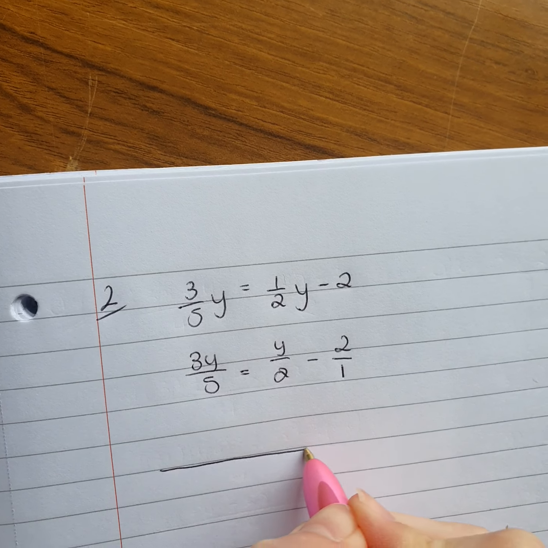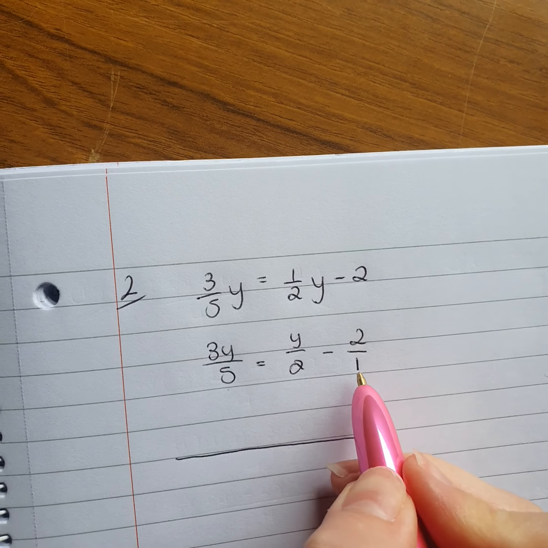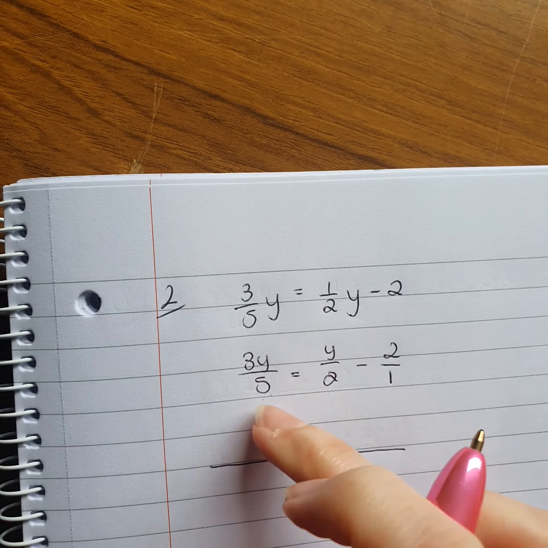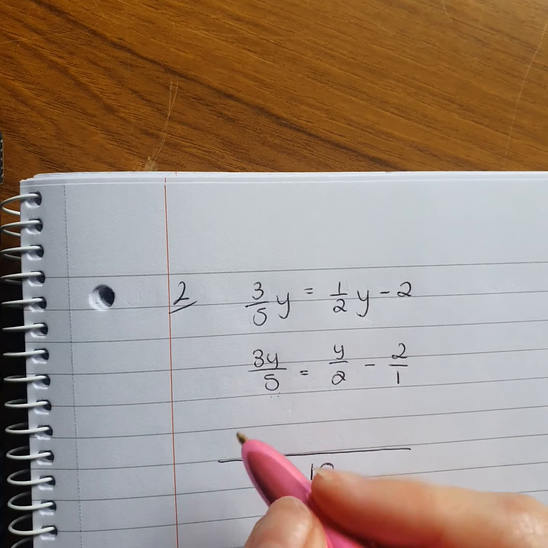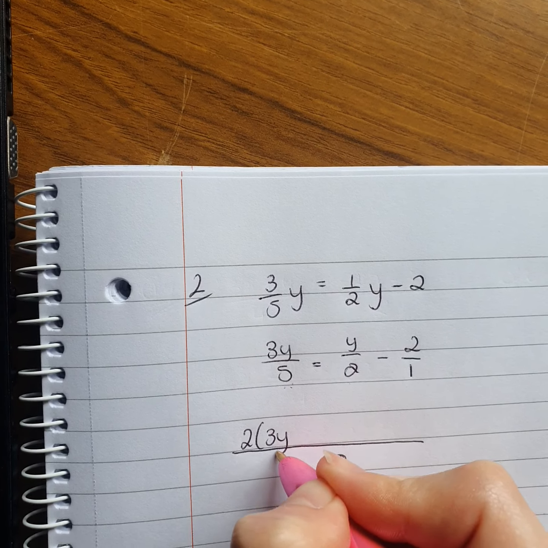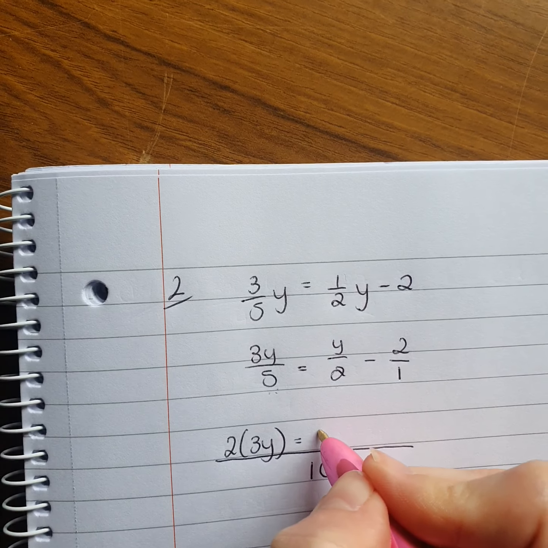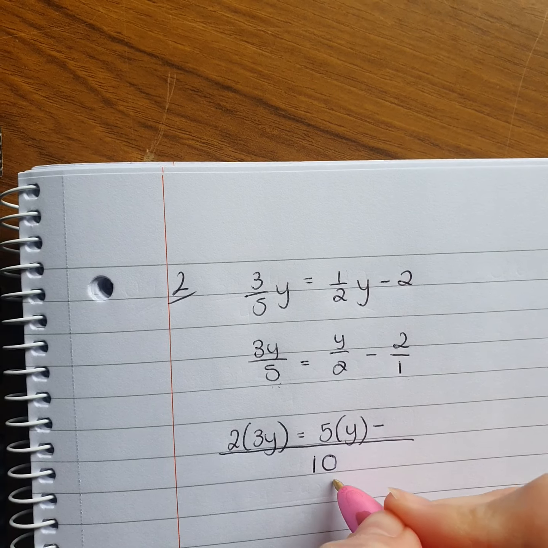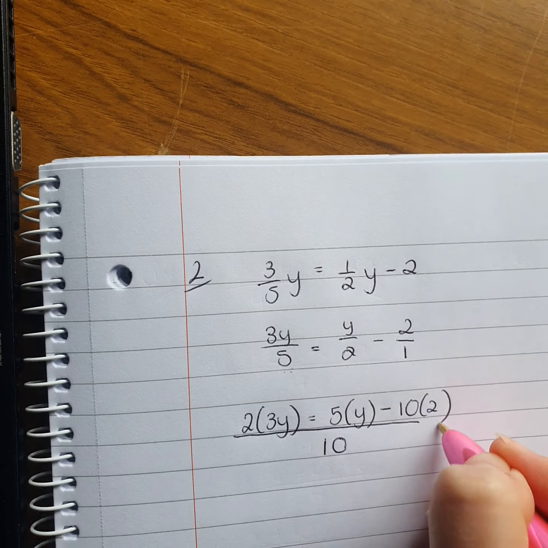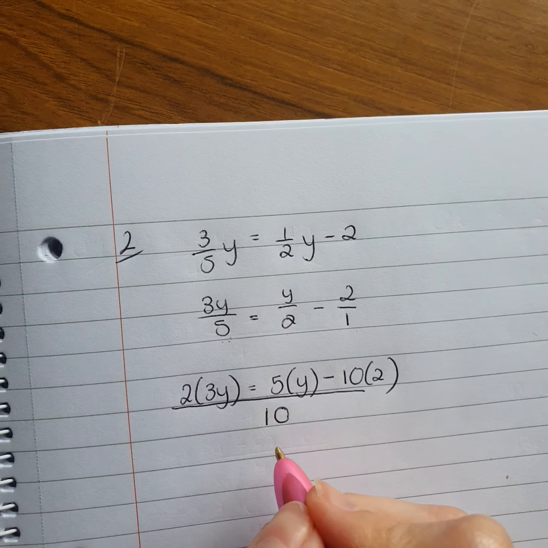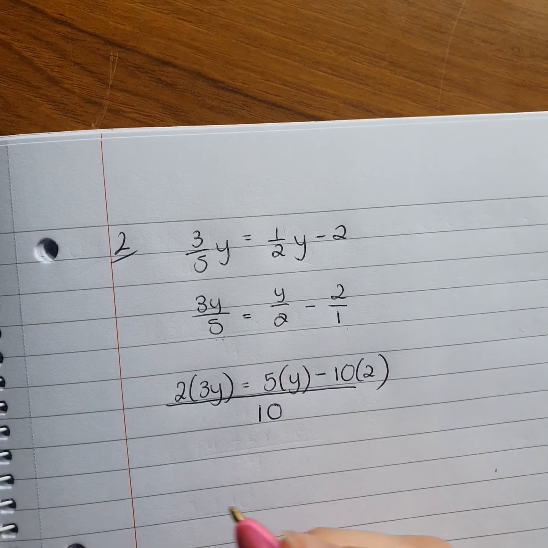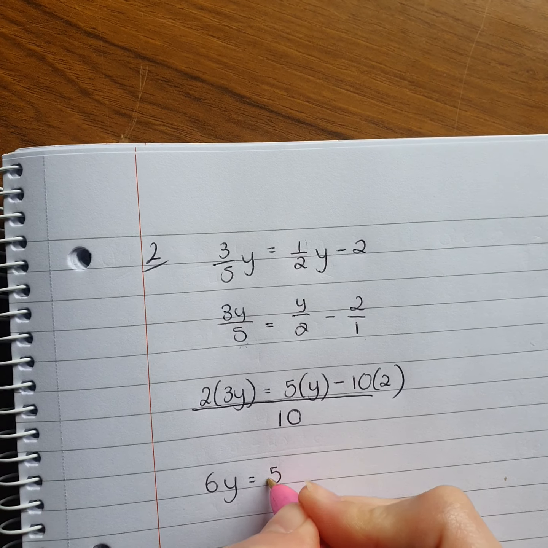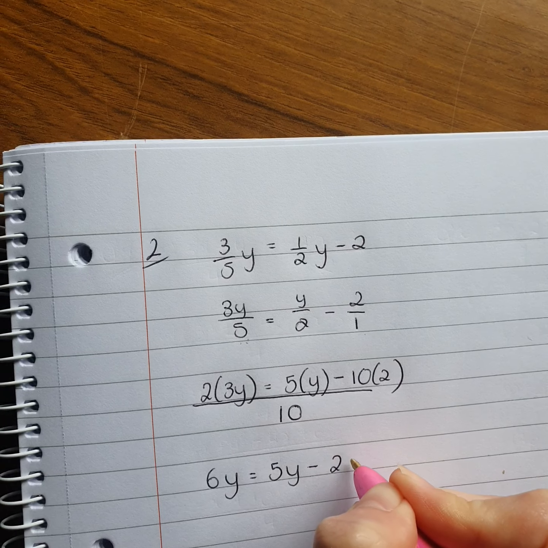Right, again, I'm looking for my common denominator for 5, 2 and 1. 1 is a factor of every number, but 5 and 2, what's the lowest number they'll divide into? It's 10. So let's start with my normal procedure. 5 goes into 10 2 times. So 2 times 3y is equal to 2 goes into 10, 5 times y minus, put down that minus sign, 1 goes into 10 times 2. Again, remember the rule, once you have an equal sign, you can get rid of the denominator, okay? So we'll multiply out, so this will become 6y is equal to 5y minus 20.